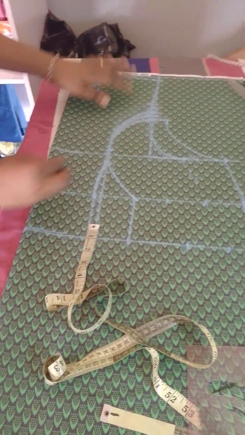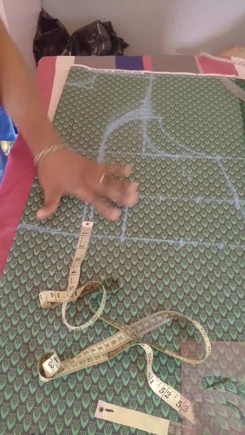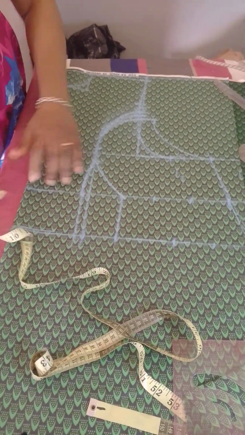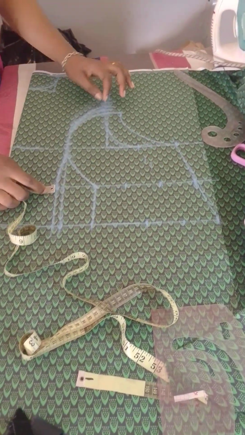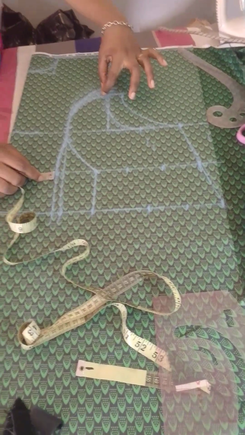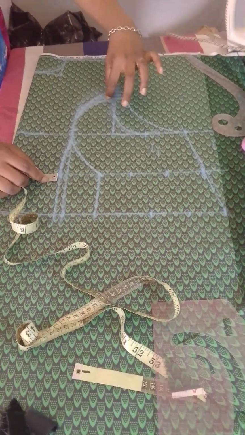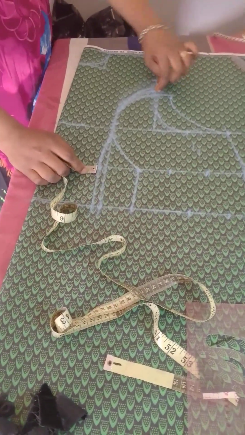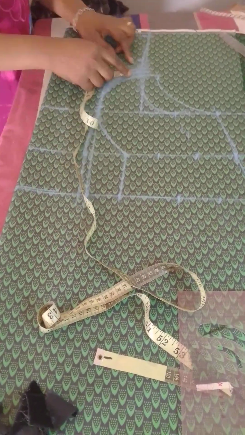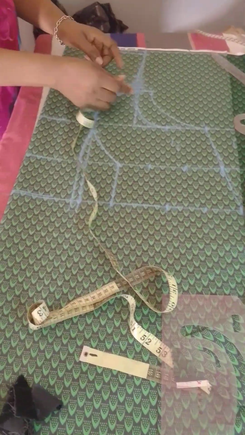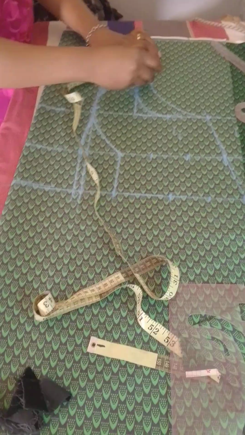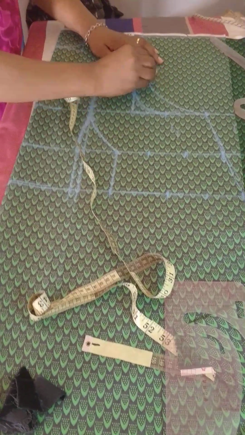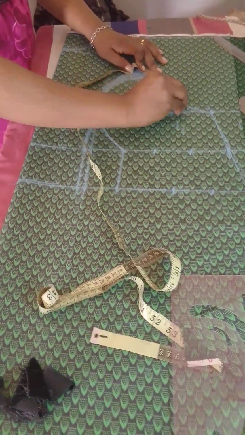Okay? So when it meets the main line, we will start inputting our measurement. Now when cutting, we are going to cut out half here and half here. So when we sew, it's going to shorten it. So we are going to extend that 1 inch we are going to cut out here. We are going to extend it here, half an inch, to create another armhole.